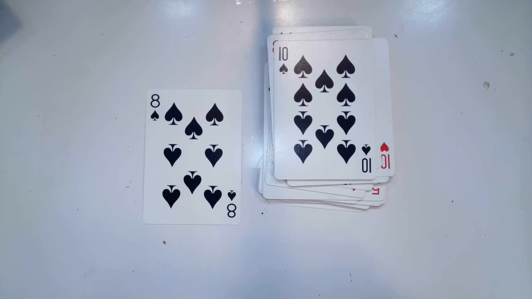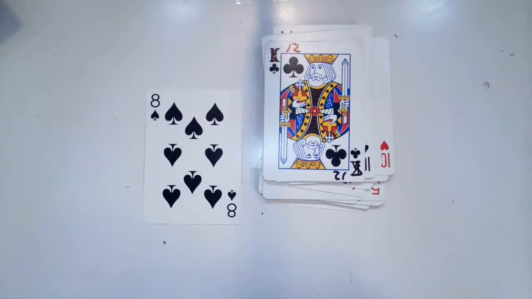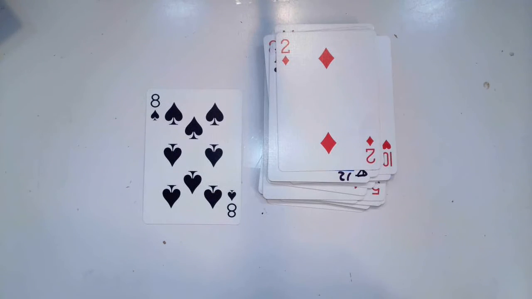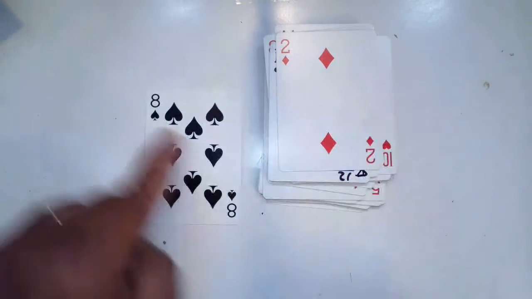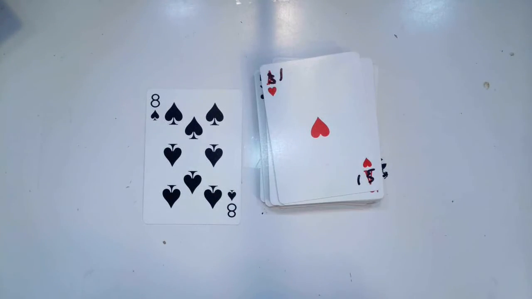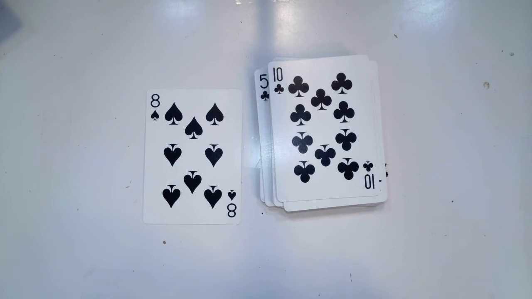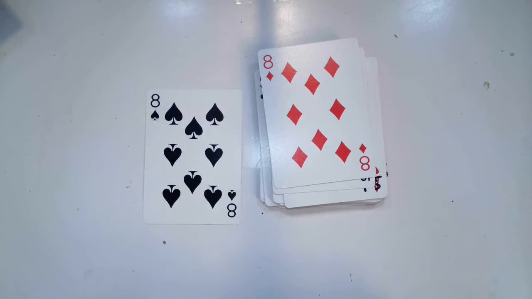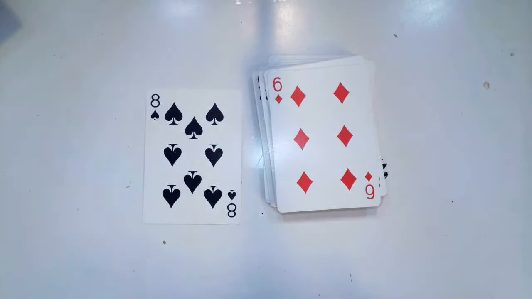Sounds like 16. 8 times 10, 80. 8 with the 0. 8 times 12, 96. Memorize it. 8 times 2, 16. 8 plus 8. 8 times 10, 80. 8 with a 0. 8 times 1, 8. 1, the other number. 8 times 10, 80. 8 with a 0. 8 times 8, 64. Sounds like 16. 8 times 6, 48. 6 and 8 is 48.